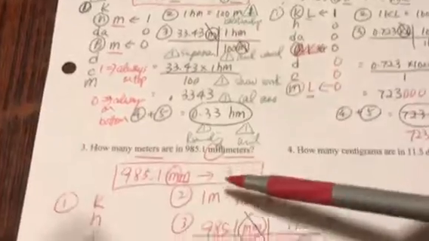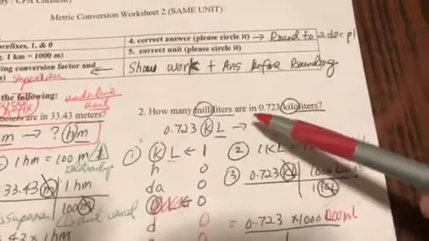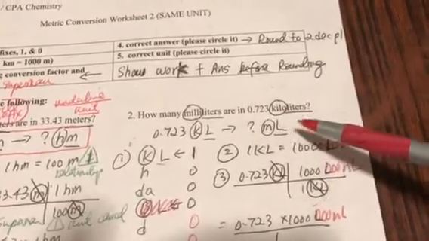By the way, I can talk about number 2 and then I will do number 4, because number 1 we talked about in class and number 3 we also did in class. So I'm going to do number 2 and number 4. Number 2 is: how many milliliters are in 0.723 kiloliters?